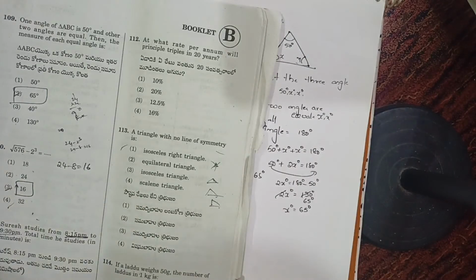Here we are going to use the formula for simple interest. What is given is that the principal amount will be tripled. How much will it increase? We know the simple interest formula, PTR by 100.